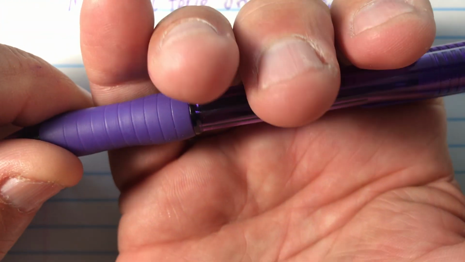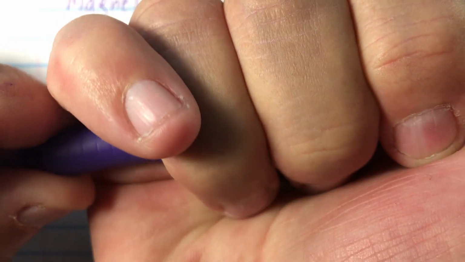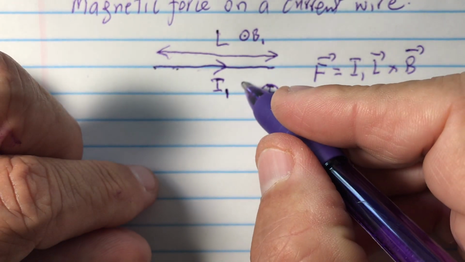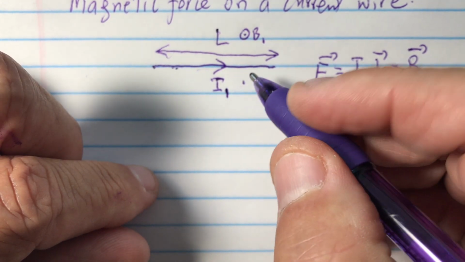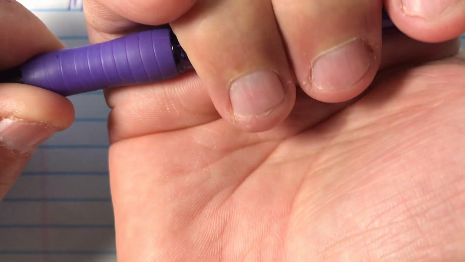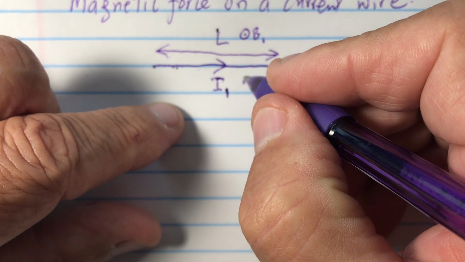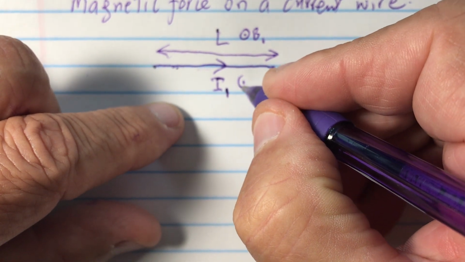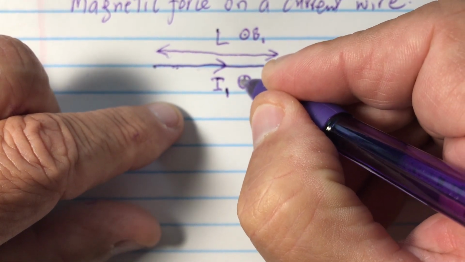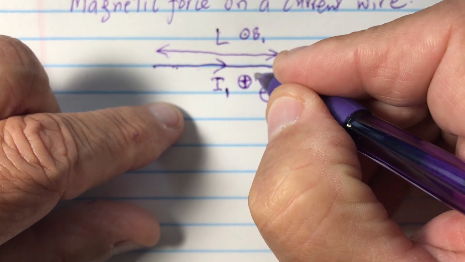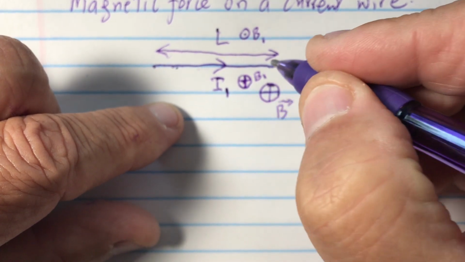And then if we keep turning our fingers all the way down to this location here, at that location you can see my fingers are going onto the paper. So we put here the back of the arrow, and then we put B1.